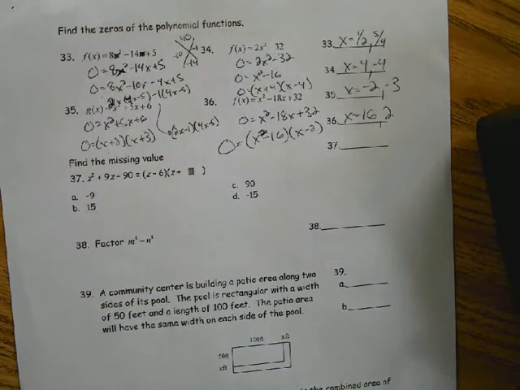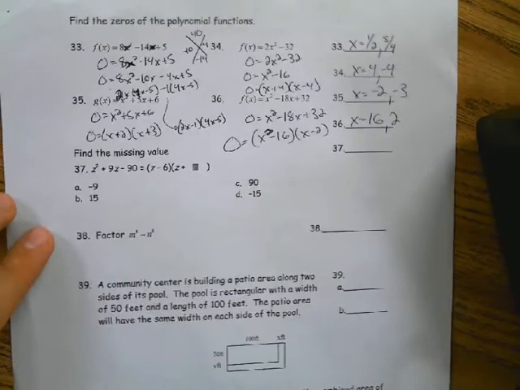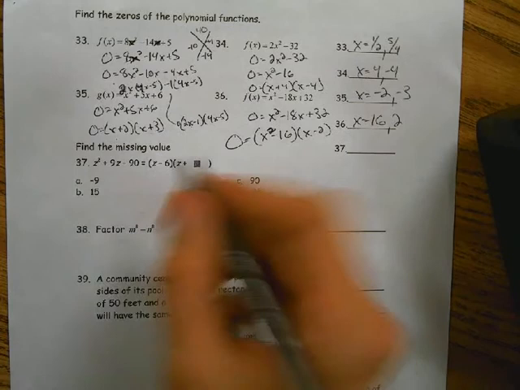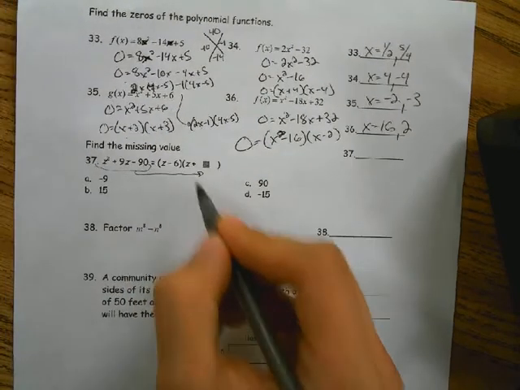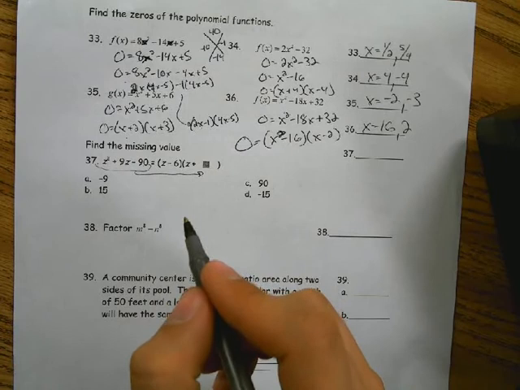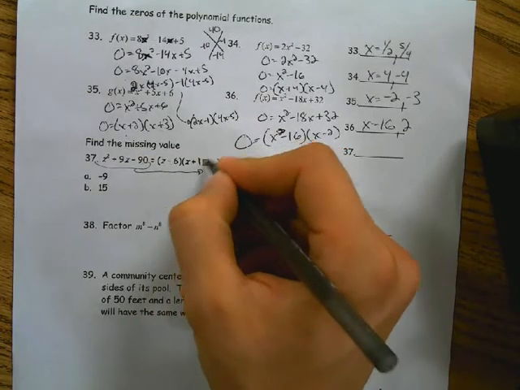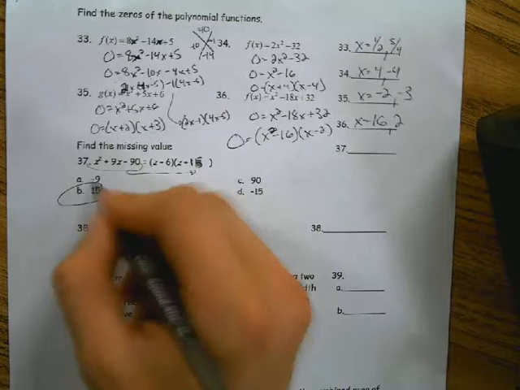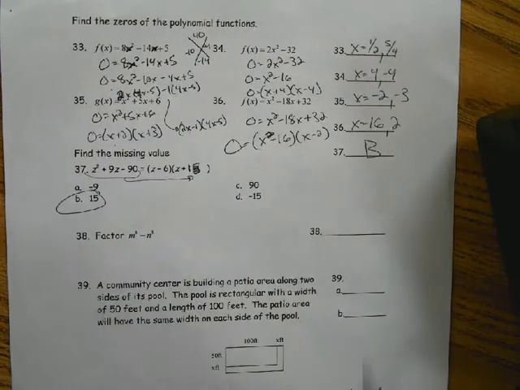Looking at 37, find the missing value. Again, this is one of those times, it's very, very easy. You just have to relax and do the problem. So notice they have factored this out, and they've got what looks like 6 and 15 as their two factors, and you just have to put in that missing factor. 38 is a long one.